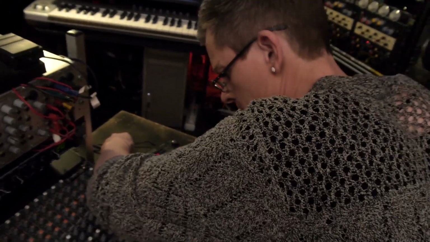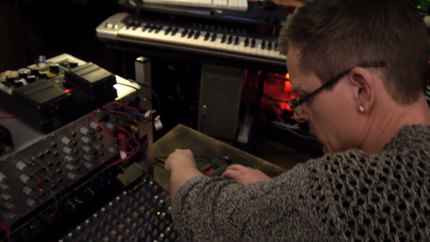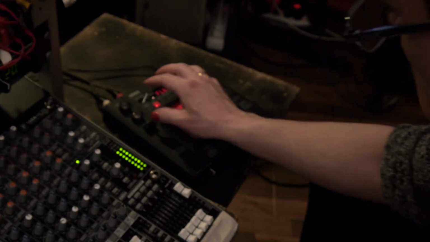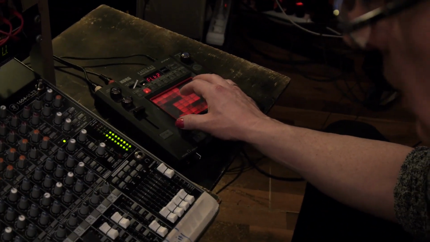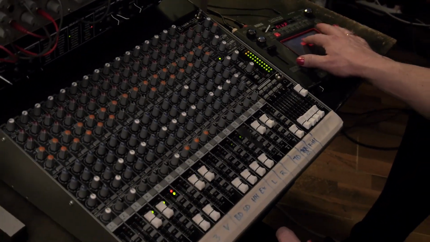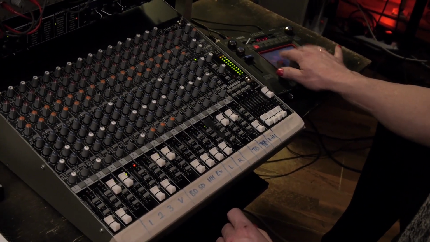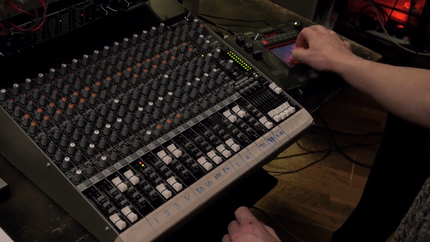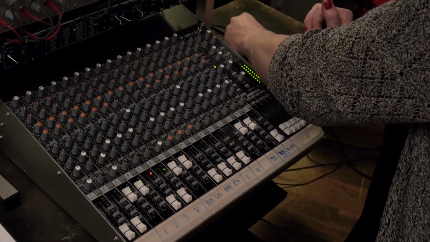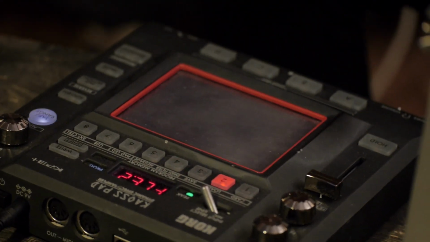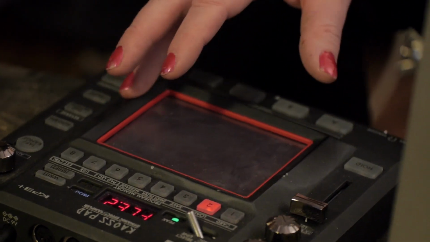Yeah, some input. Yeah, it's nice. So this is basically what I'm doing as the track goes. Nothing much, but then I can send this chaos pad into the delay and reverb.